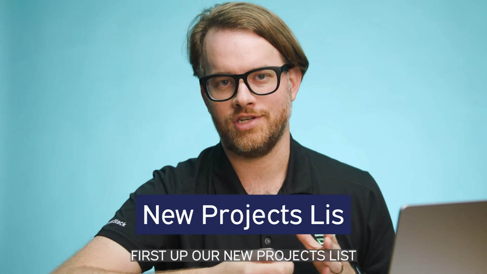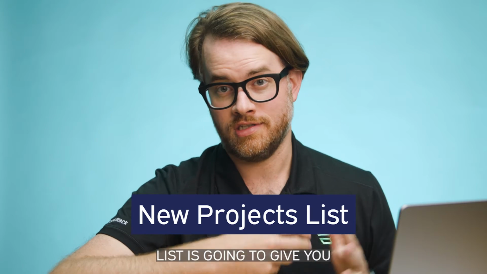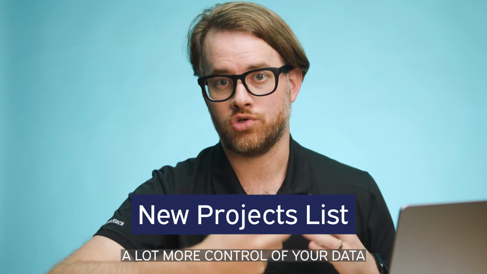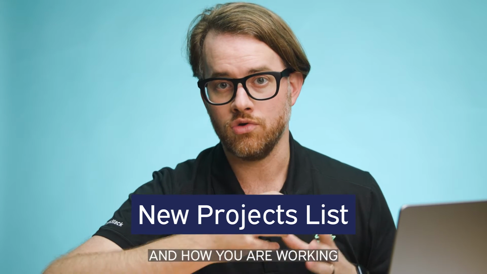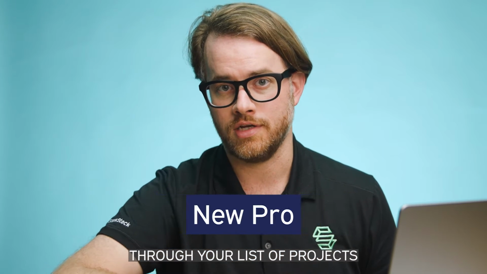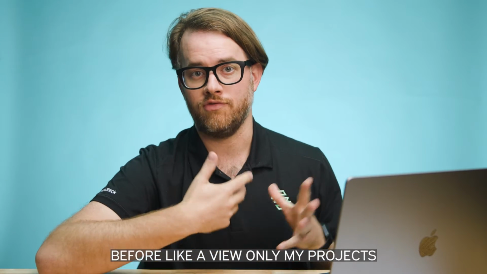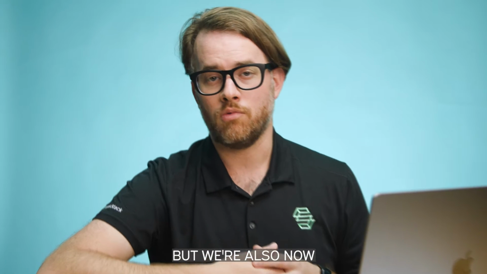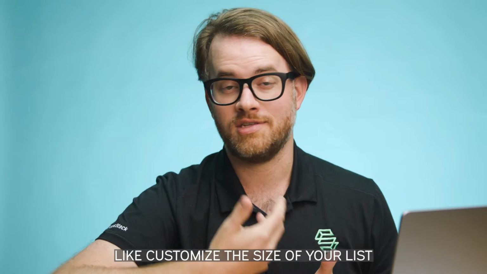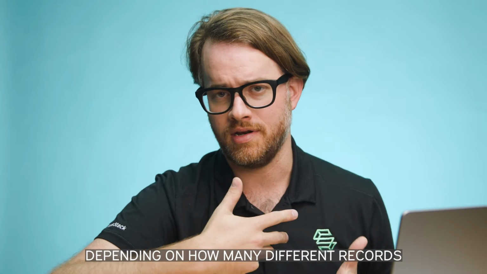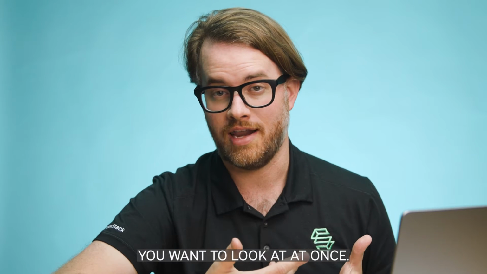First up, our new projects list. The new projects list is going to give you a lot more control of your data and how you are working through your list of projects. You can continue to use toggles that existed before, like view only my projects, but we're also now going to let you do things like customize the size of your list, picking different size options depending on how many records you want to look at once.